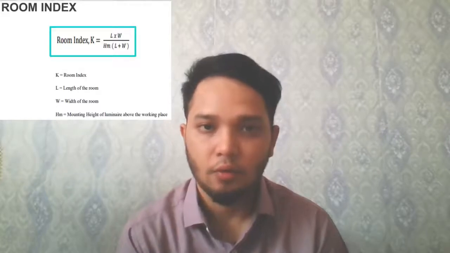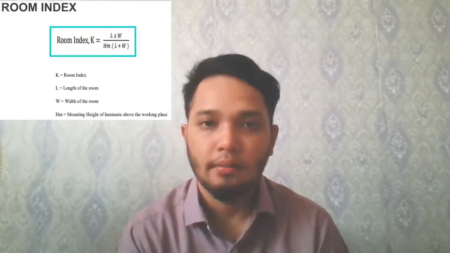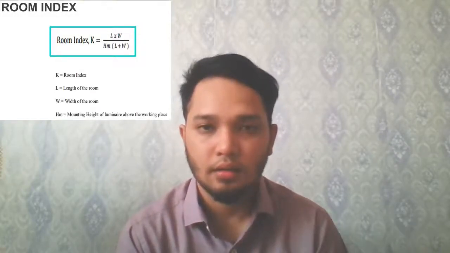To calculate the room index, we must have the data about the length of room L, width of room W, and mounting height of luminaire above the working place, which is HM. HM we can get the data from the datasheet. Okay. Why we must calculate the room index? The reason is to find the COU. COU is the coefficient of utilization factor.